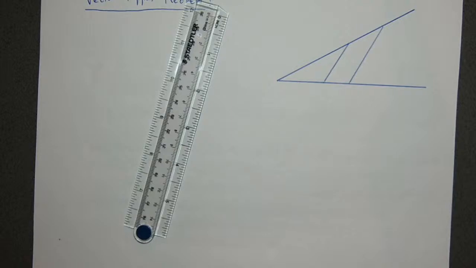Let's use a different color for two others here.